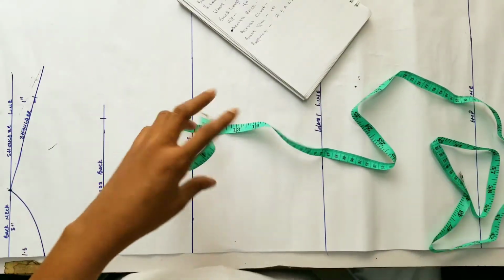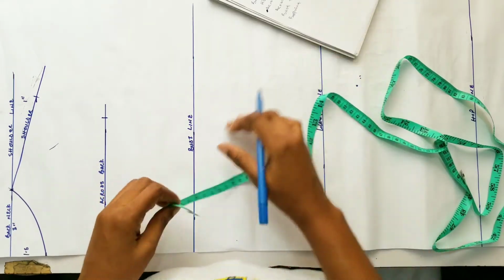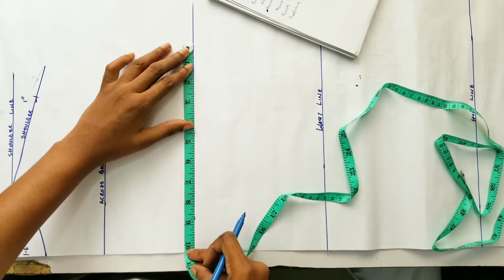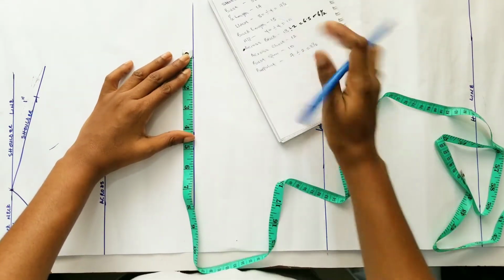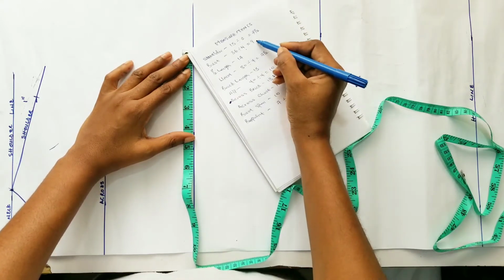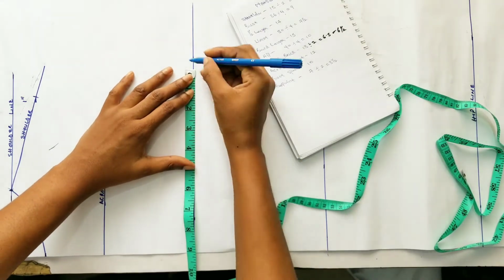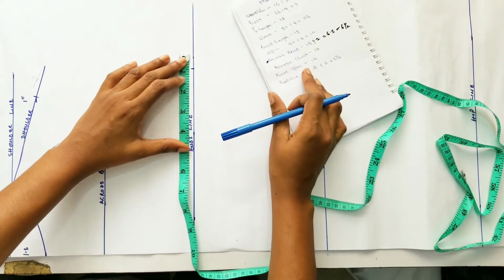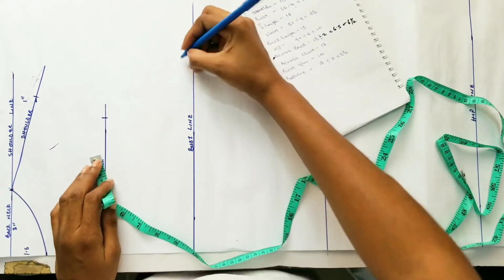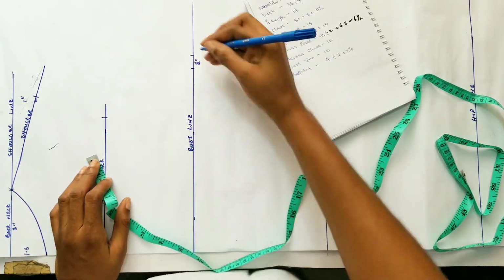Now after measuring your 6.5 on the across back line, our bust measurement is 36 divided by 4 is 9. You measure your 9 inches and then you add 1/2 inch for ease. Okay, so this is 1/2 inch, which is for ease.